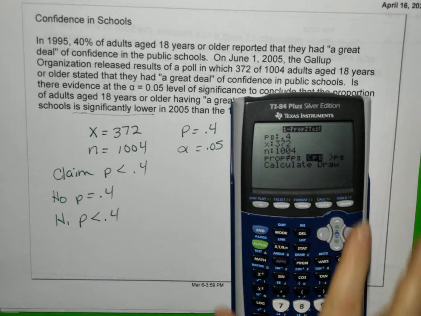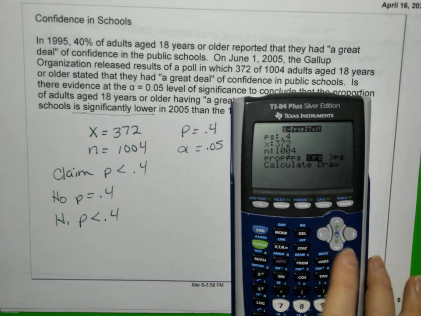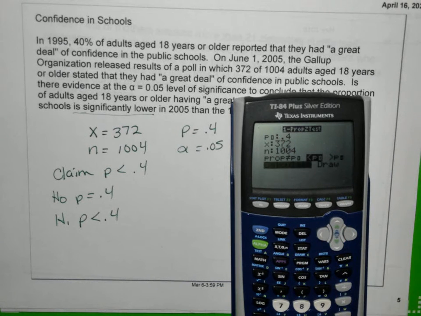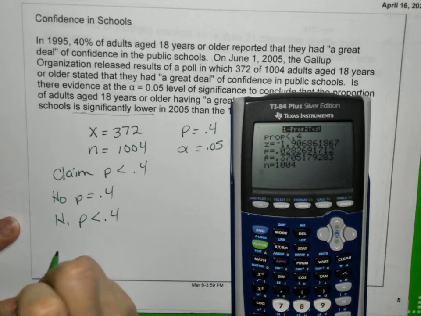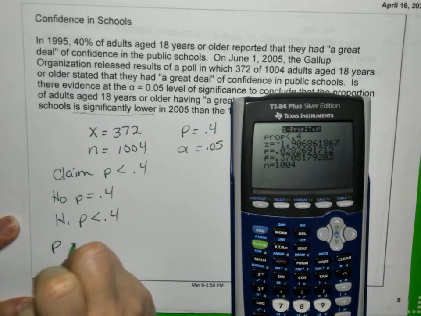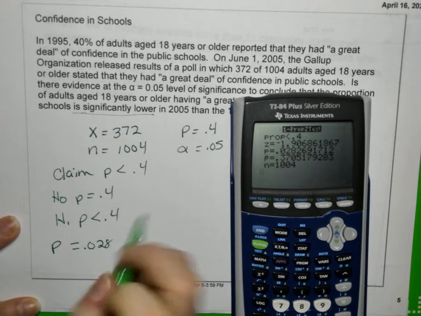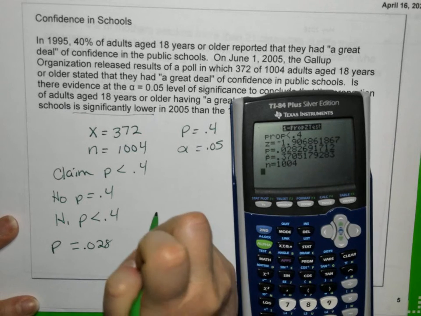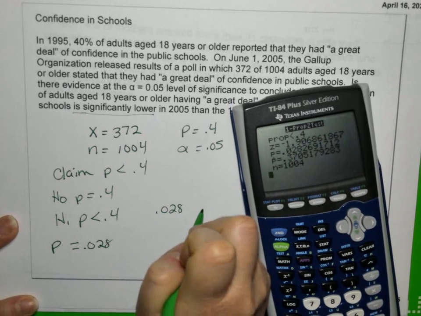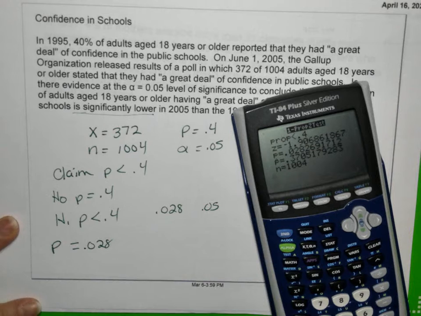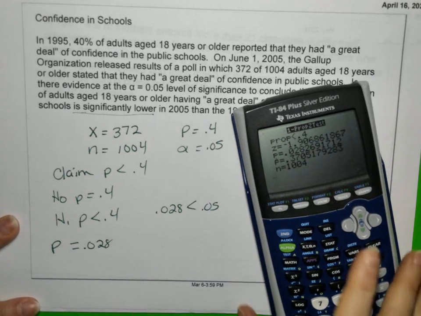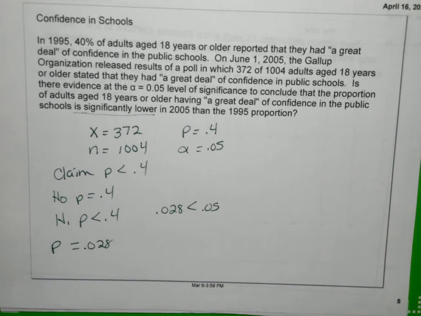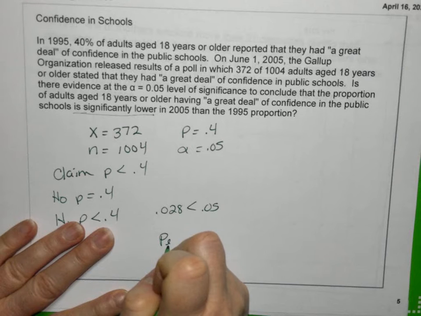I highlight the left. I hit calculate. And it tells me my p-value is 0.028. And I compare 0.028 and 0.05. It's definitely less. Therefore, I reject.